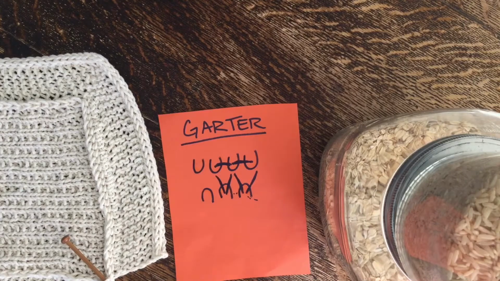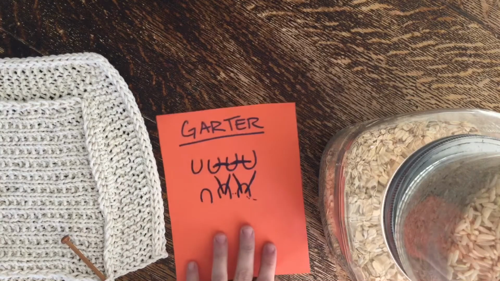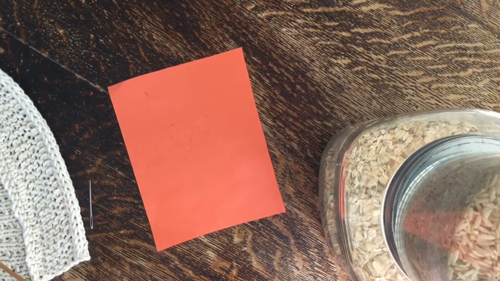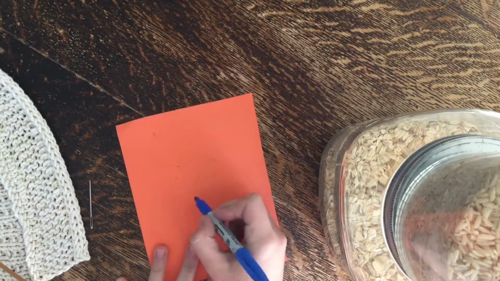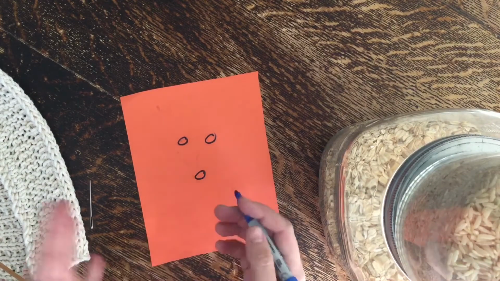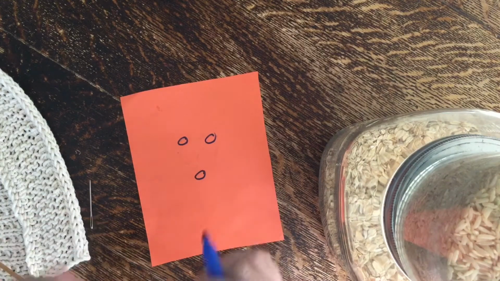And so the thing to remember when you are making any, at least with the knit, purl, and garter stitches, is that they are composed of 3 stitches, 4 steps.